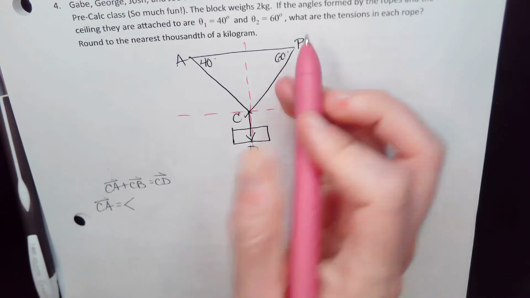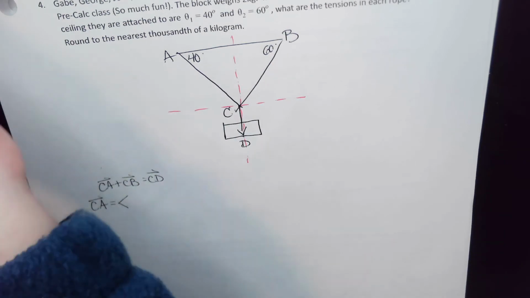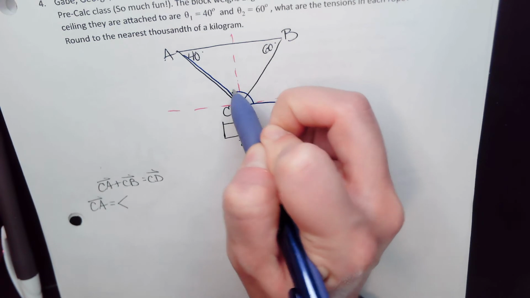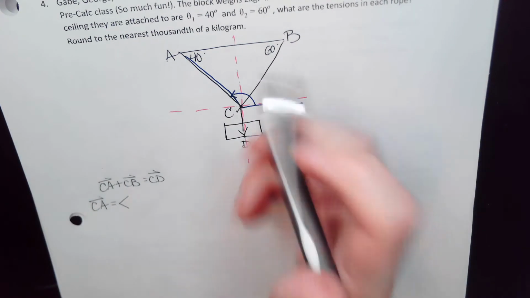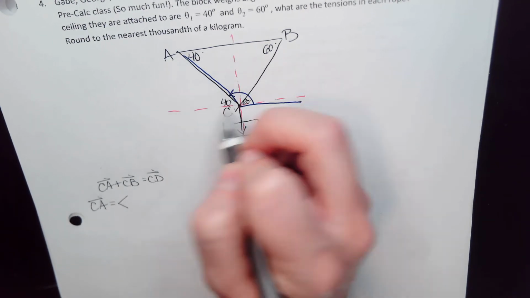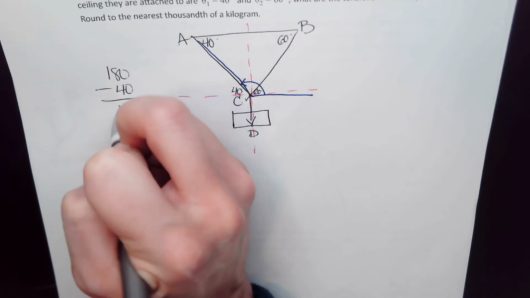And then CA is forming the angle you want formed with the positive x-axis, so this one. So here we know this little angle down here is 60. This angle with all interior angles is 40. So 180 minus 40 gives us 140.